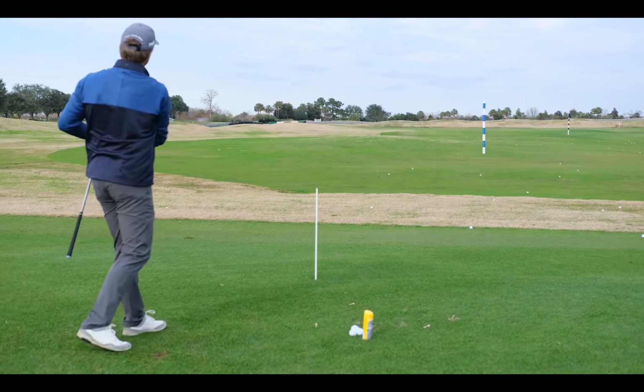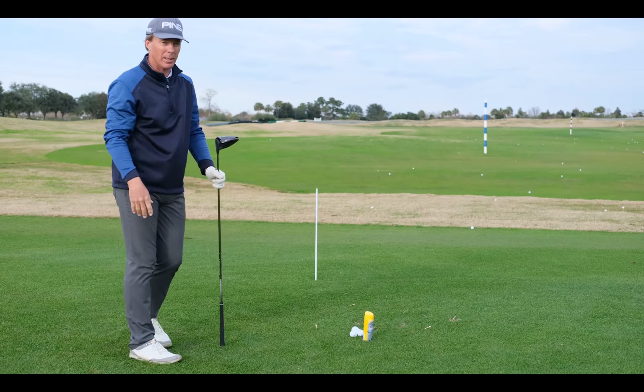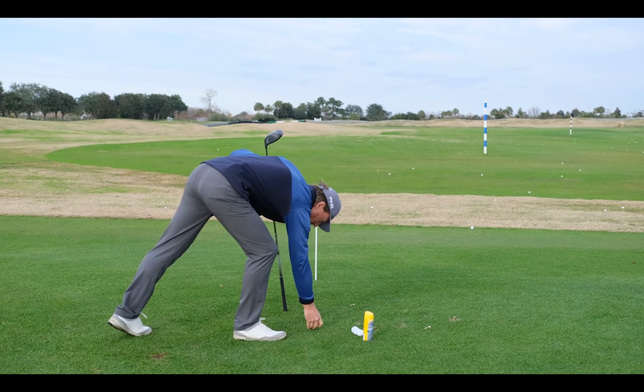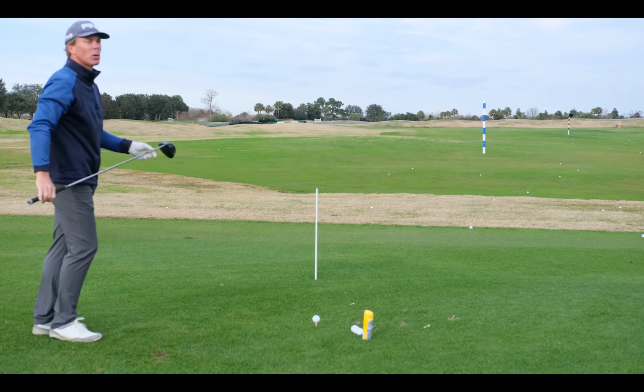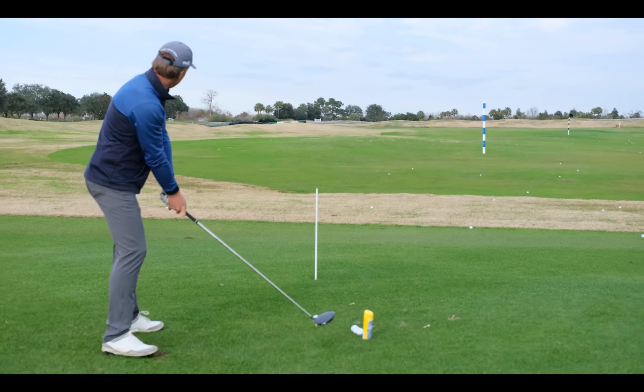Okay, that was a little too much, but you know what? It started well to the left and it curved well to the right, and not the longest shot in the world, but it's in play. Okay, that's the objective when we're talking consistency. Last time I checked.